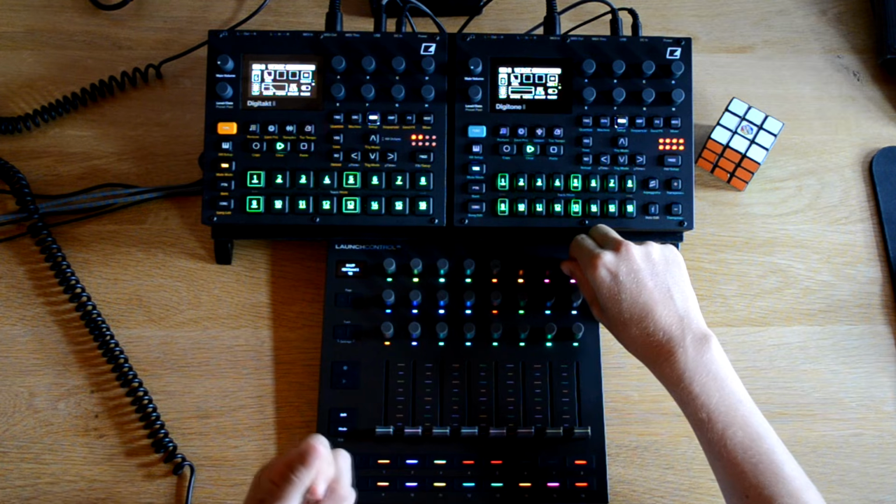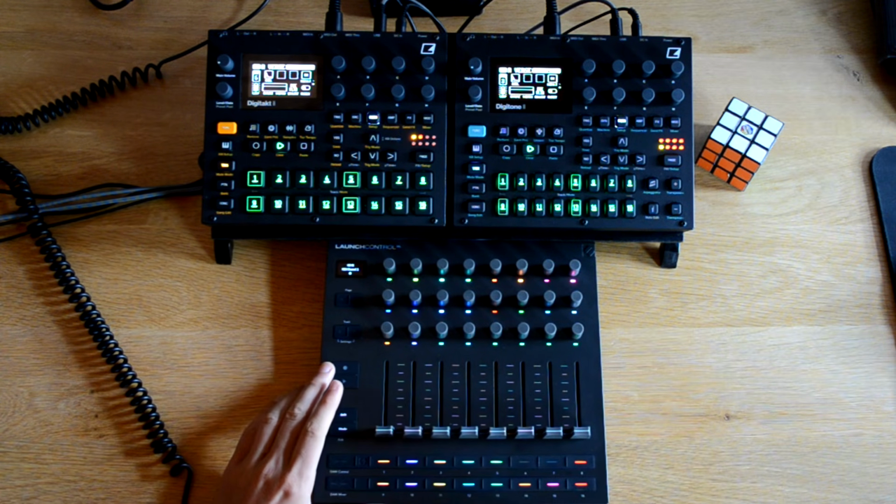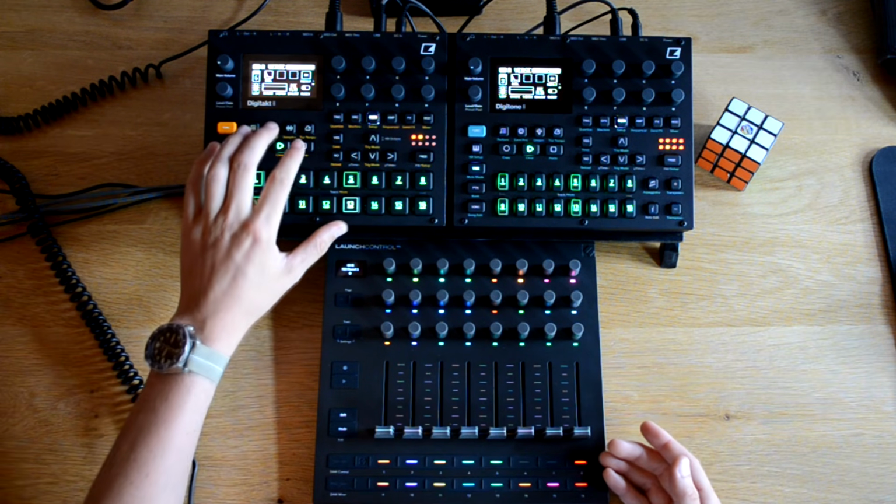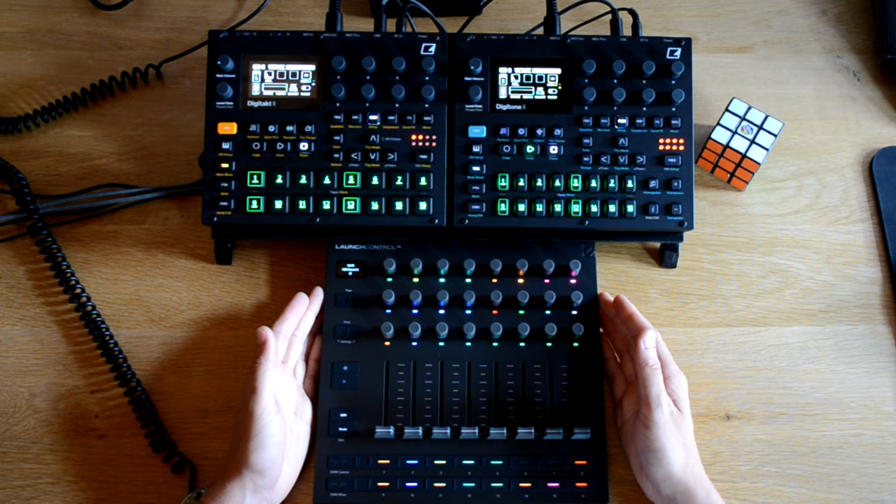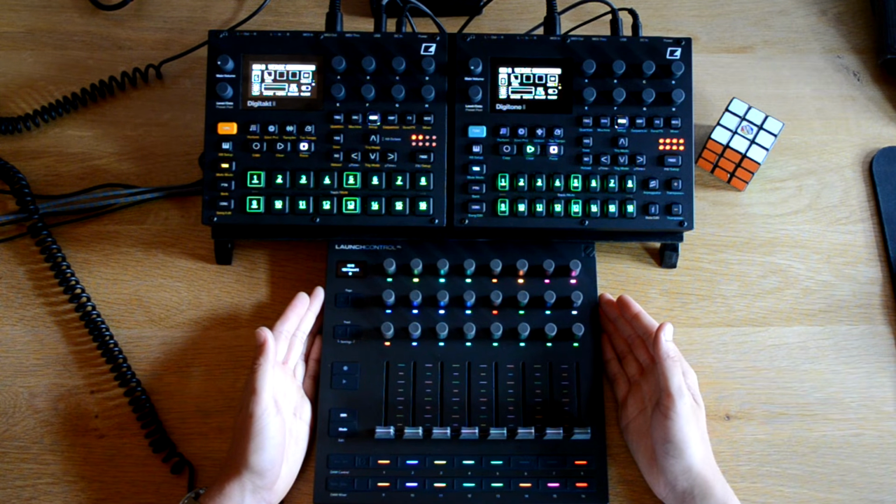See, you can get so nice flavors. So that's it. As you can see, it's very powerful, it's very flexible, and you can have so much fun with only one pattern. There you go, guys.